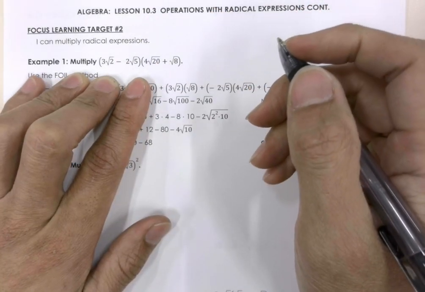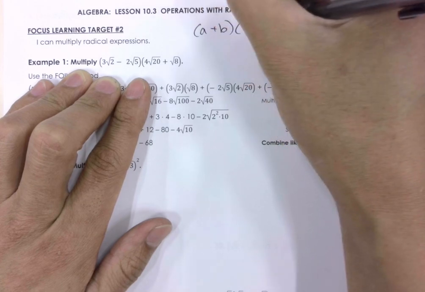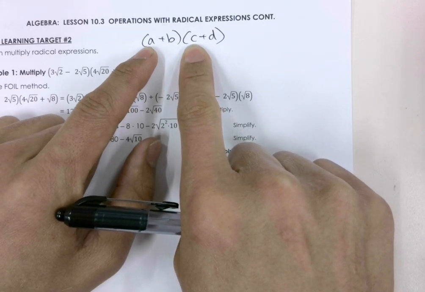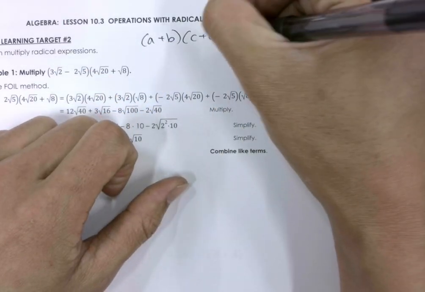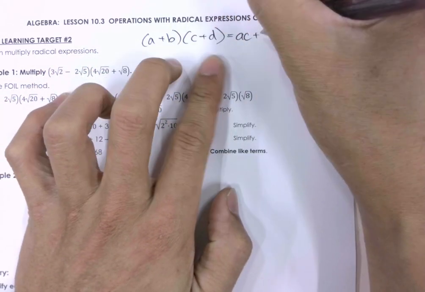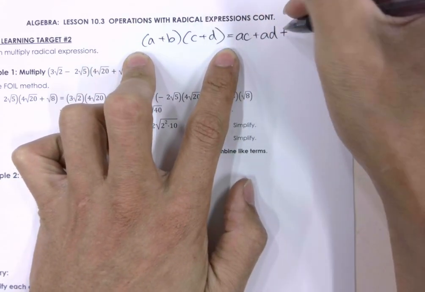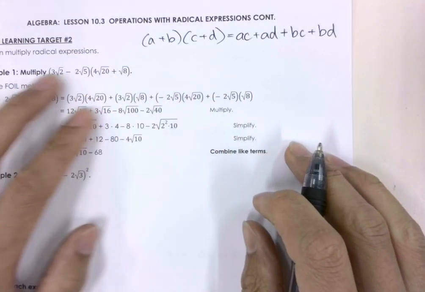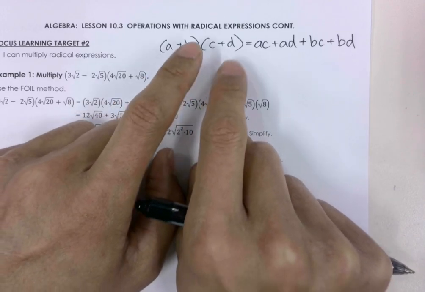And so this is a situation where the FOIL method is going to work because we have A plus B times C plus D. And what do we do here? Well, we do first, inside, outside, last. Right? So what does this become if we use the FOIL method? It's A times C, plus the outside, A times D, plus the inside, which is B times C, plus the last, which is B times D. All right. So we're doing first, outside, inside, last.